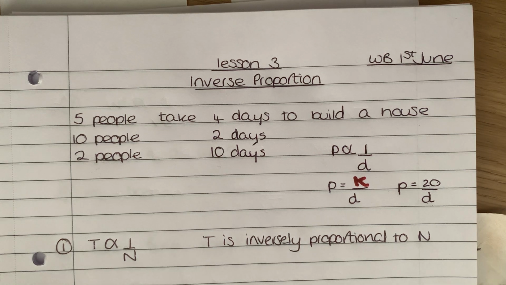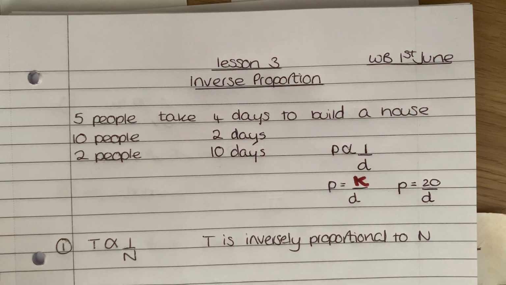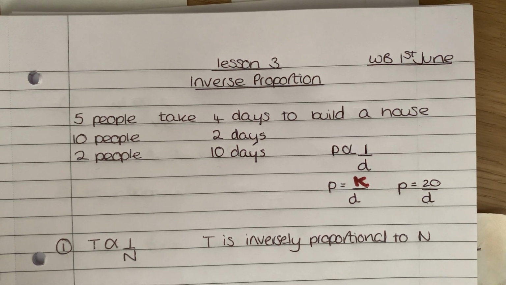So today what we're going to look at is inverse proportion. Now it does help that you did the direct proportion first, so it's very similar: find that value of k, working out an equation, and then solving any problems that you may have. Now inverse proportion is pretty much as one increases the other decreases.